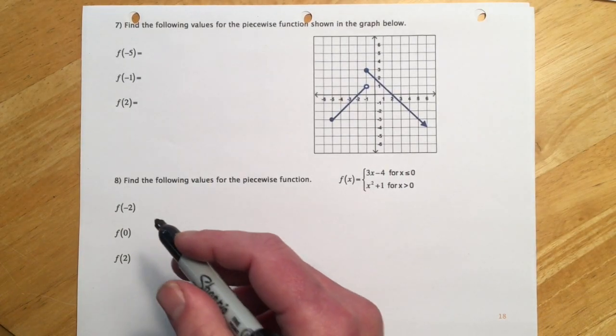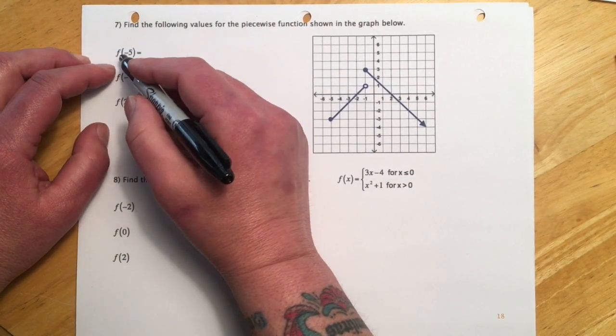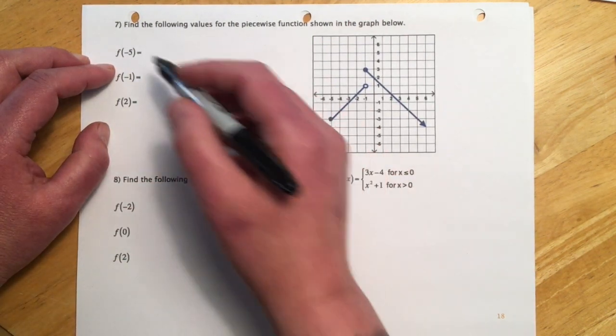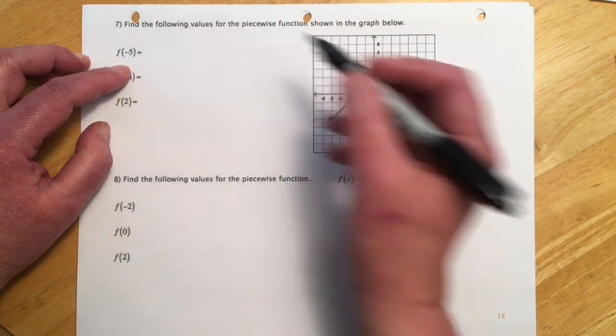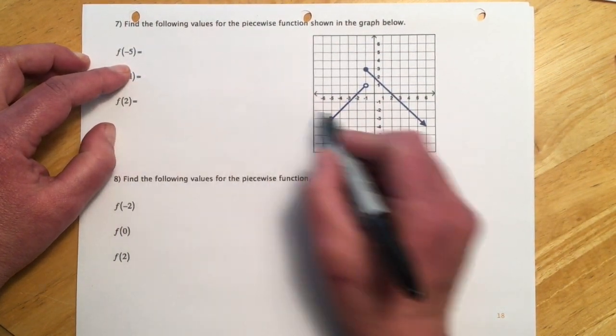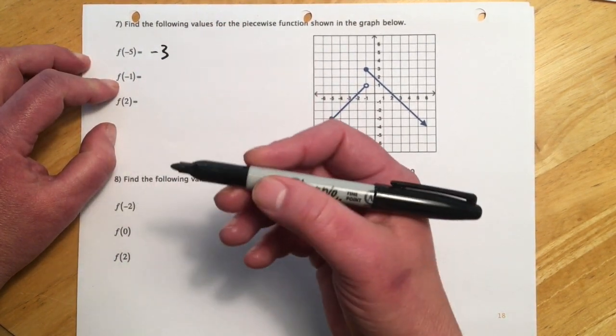So this next one is asking us to find the function value based on the graph. So it happens to be a piecewise, but it could have just been back in that first section. So when x is -5, finding f of -5, we come out here to -5, and it looks like that's going to happen at -3 right there. F of -1, x is -1.